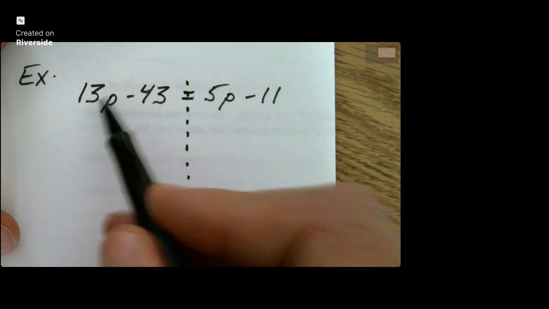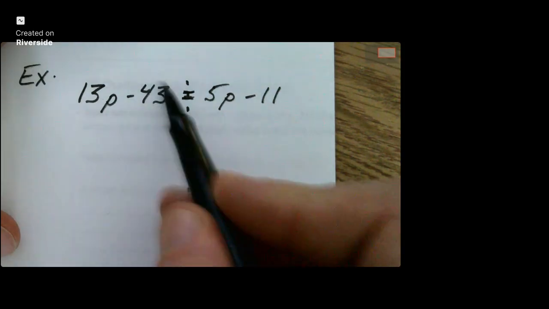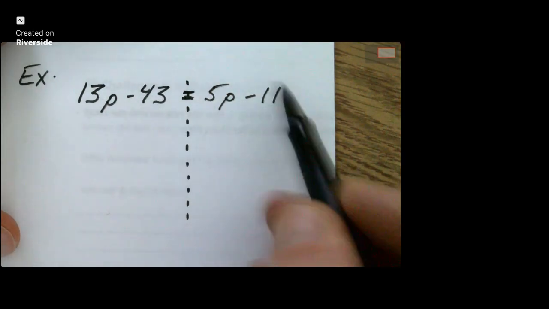Now, in order to combine like terms, those terms that are alike need to already be on the same side of the equation. So if we take a look here, we do not have any like terms that are on the same side of the equation. So we got a variable term here, and we got a variable term here, but they are on opposite sides of the equal sign. Okay, so we can't combine them until they get on the same side of the equal sign. We have a constant here, a regular number, and a regular number here, a constant.